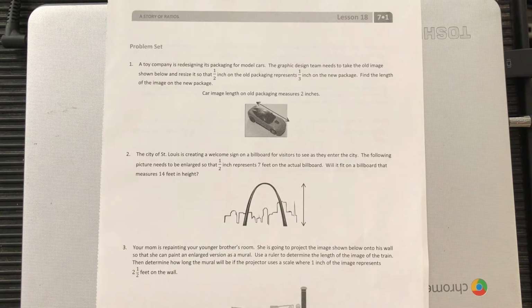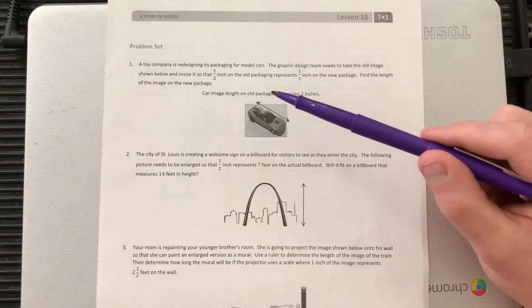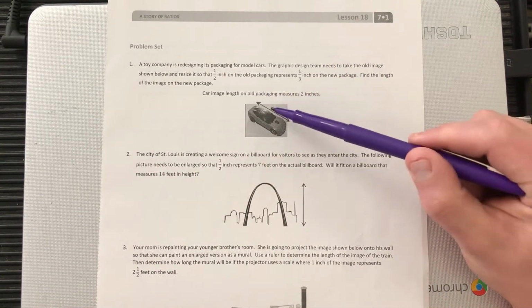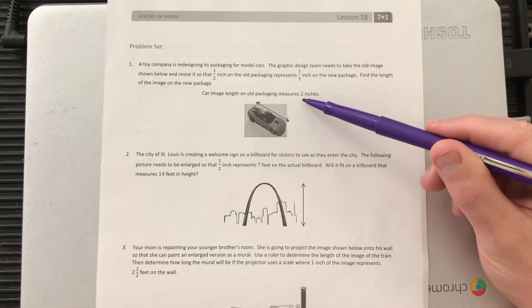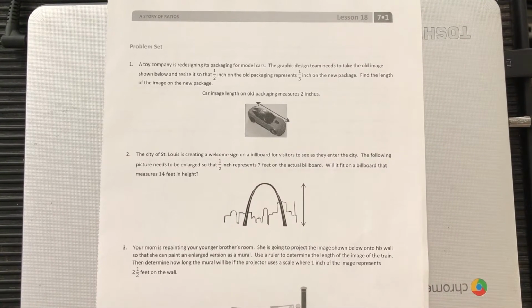It's getting smaller, so I know my scale factor better be less than 1. Find the length of the image on the new package. It says here that the car image on the old packaging was 2 inches. So I'm going to find some scale factor, and then apply it to this 2 inches to figure out how long the car is on the new package.